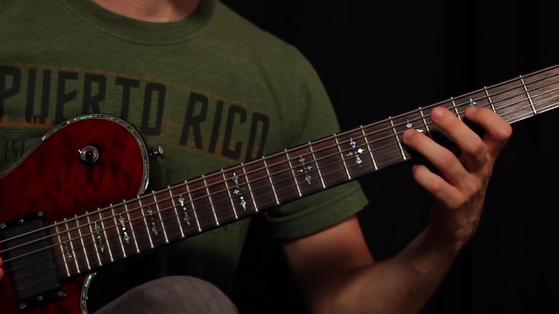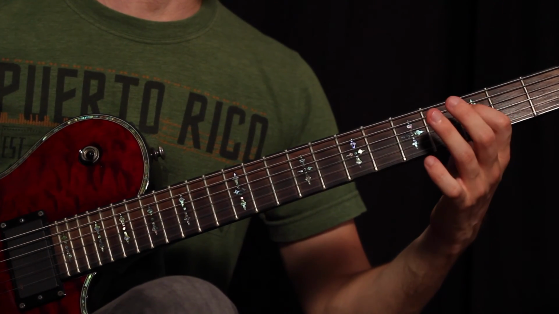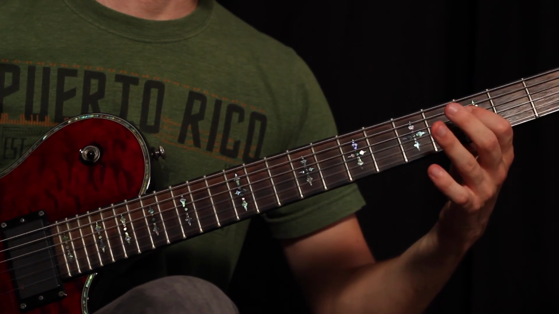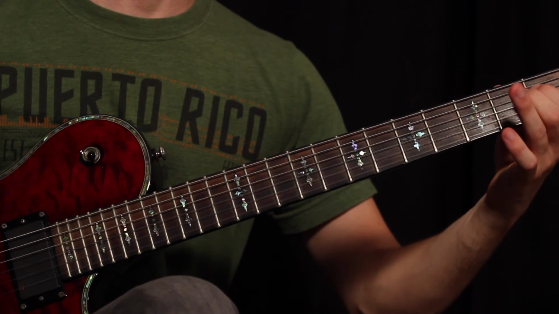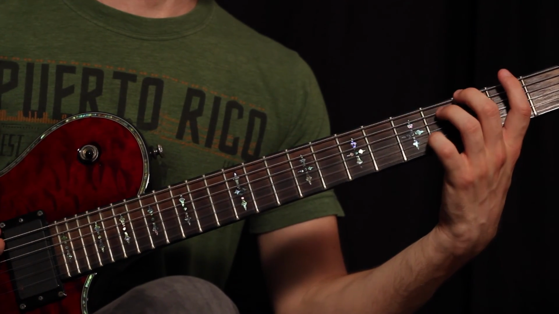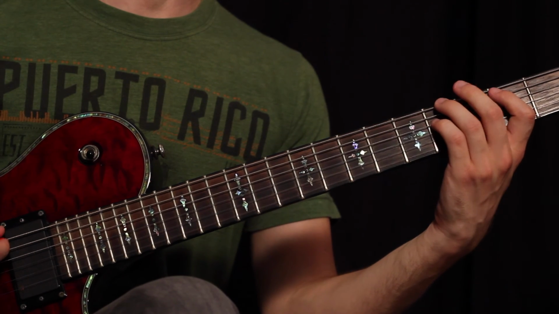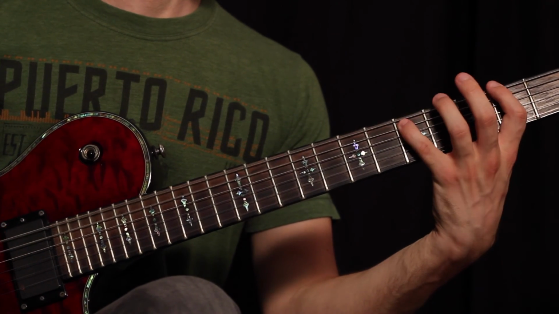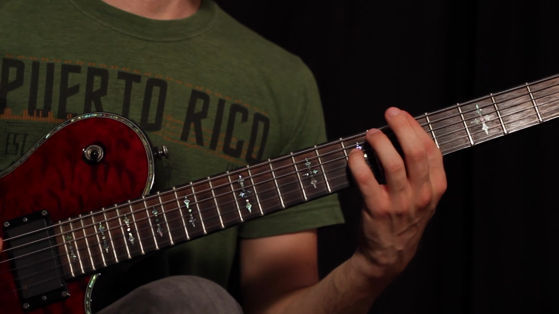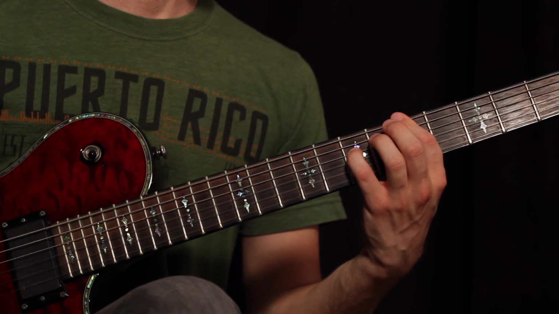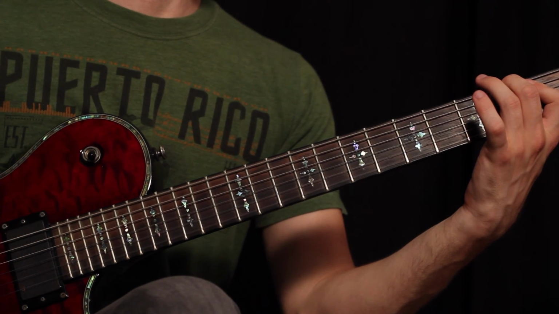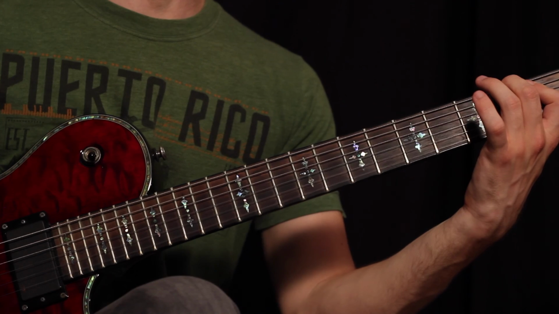Then another descent, 5, 3, 0, 3, 4, and then speed picking starting on the 3rd fret. Alright, 2 and 5, 3 and 4, so 4, 2, 4, so that's inverted power chord on the 5th fret, and then for us 6-string guys we're going to end with the diminished 1st inversion on the 2nd fret.